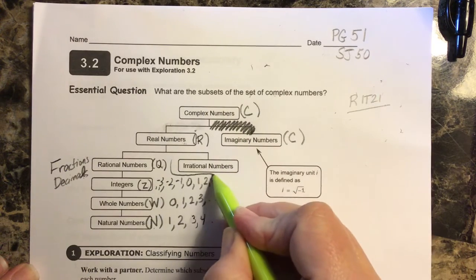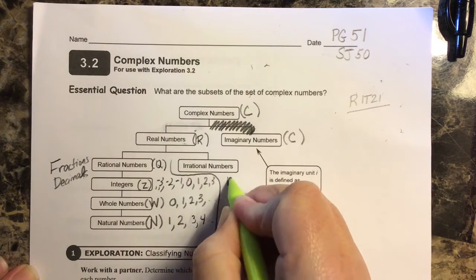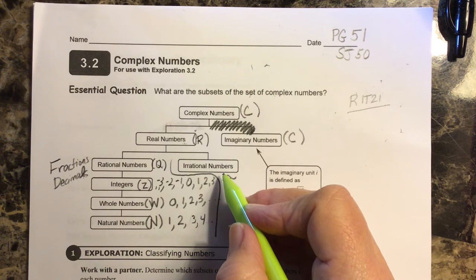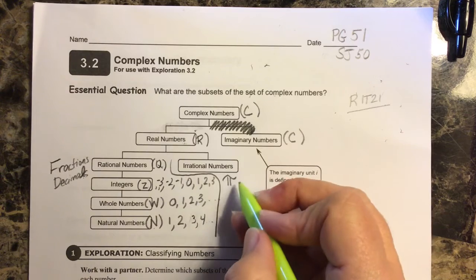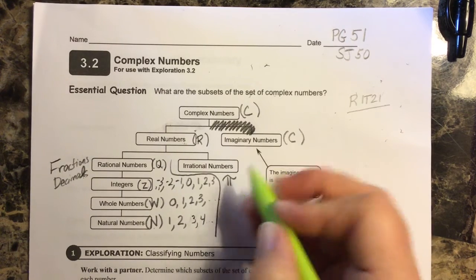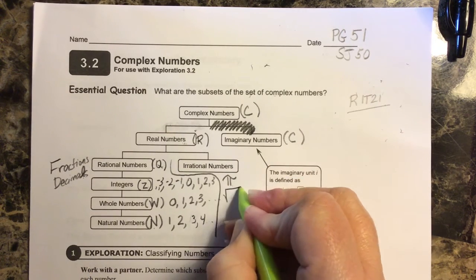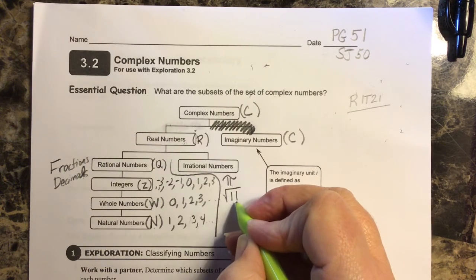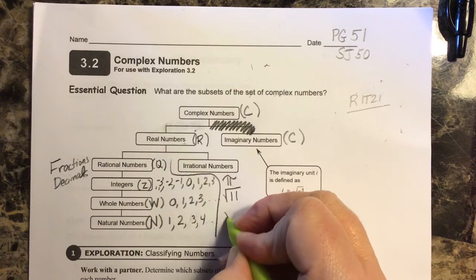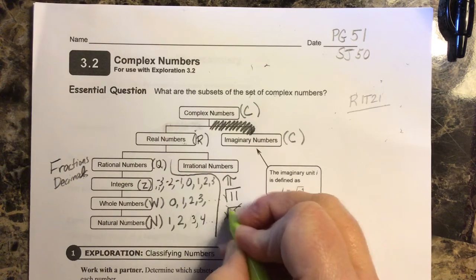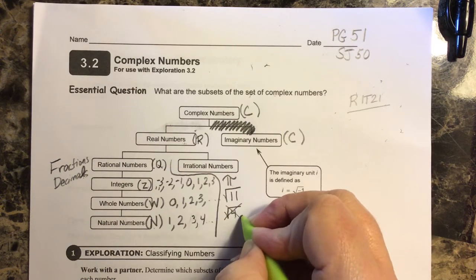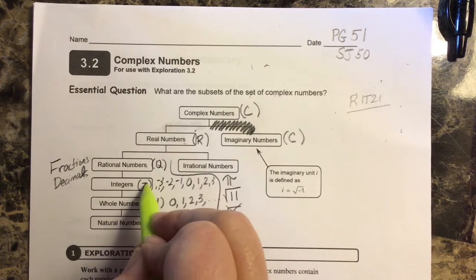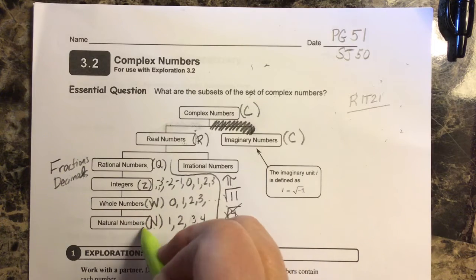Irrational numbers. Pi is an irrational number. The definition of an irrational number is a non-terminating, non-repeating decimal. Pi never terminates and never repeats. And then we're talking about a radical that has a number underneath it that's not a perfect square. This is irrational. This is not irrational. The square root of 4 is 2, and 2 is a rational number. It's an integer, it's a whole number, and it's a natural number.